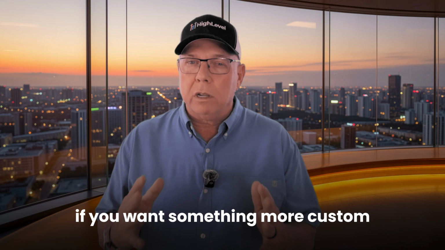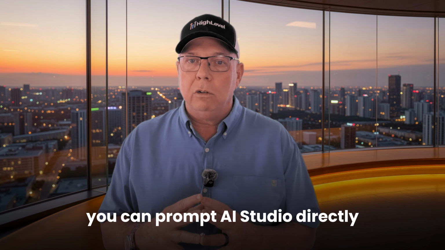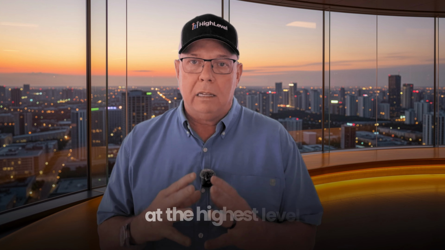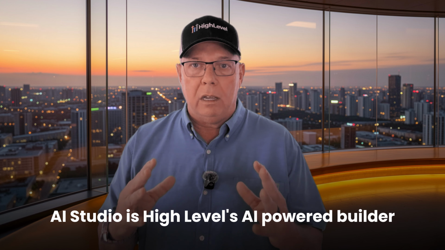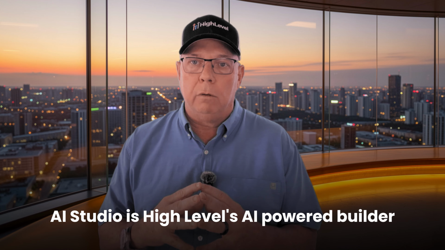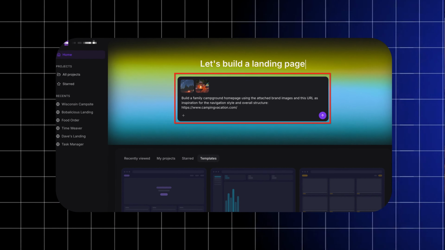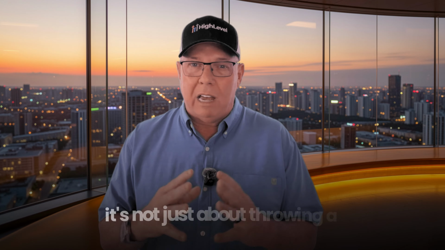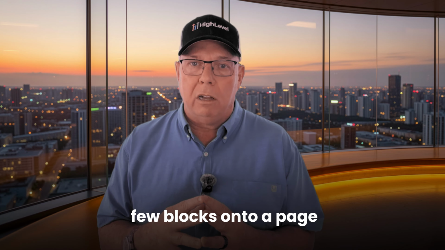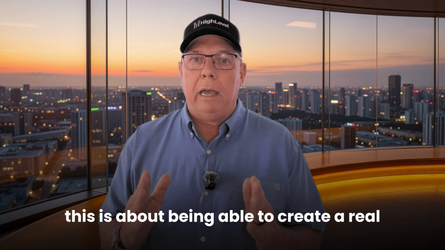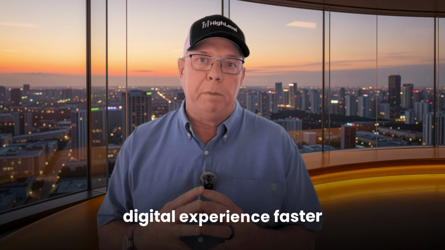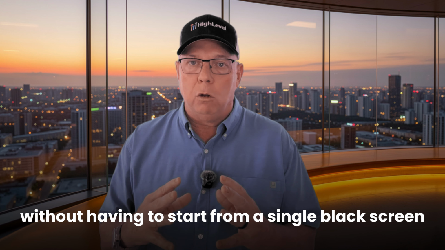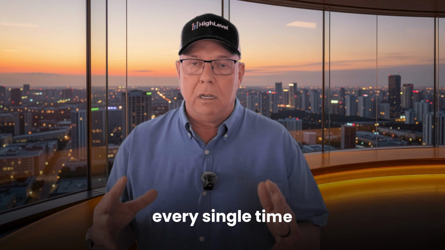If you want something more custom, you can prompt AI Studio directly and let it generate the full version for you. At the highest level, AI Studio is HighLevel's AI-powered builder for websites, landing pages, and other interactive front-end experiences. This means it's not just about throwing a few blocks onto a page. This is about being able to create a real digital experience faster inside HighLevel without having to start from a single blank screen every single time.